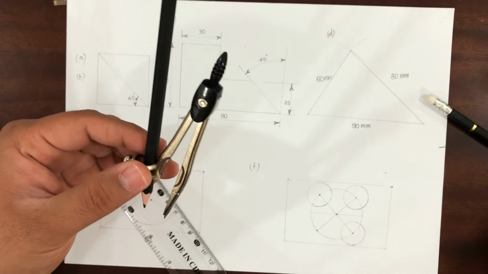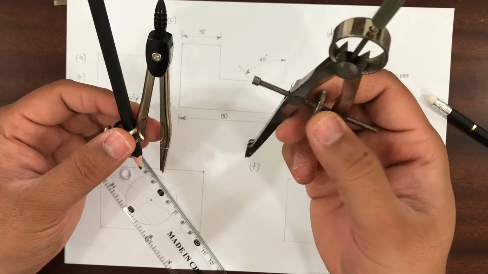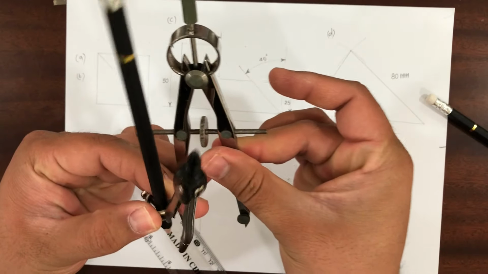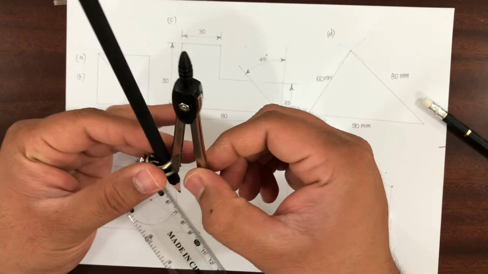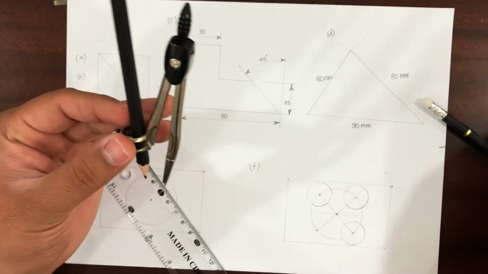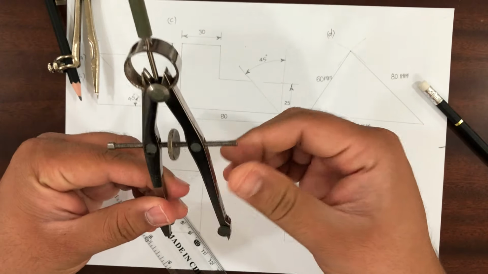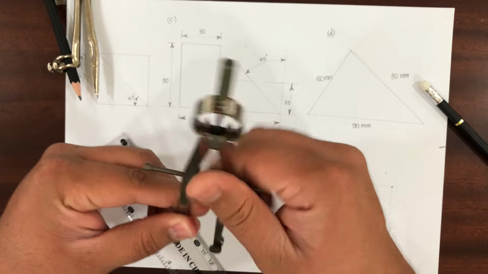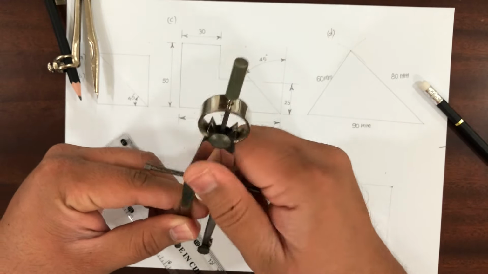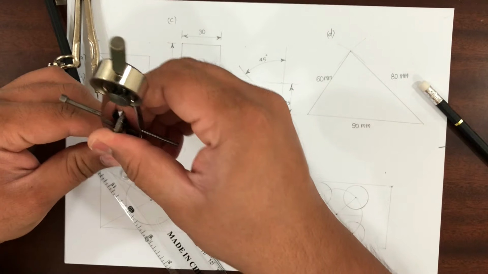See, that's why I don't like this one. This one, once you fix, because of the screw mechanism, it will not move. If I want to move also, it will not move. But this one is very weak. It will move. That's why, see, suppose let me draw a circle with this one. Once you fix it, it is very easy to draw with. Even the small circles you can easily draw with this one.